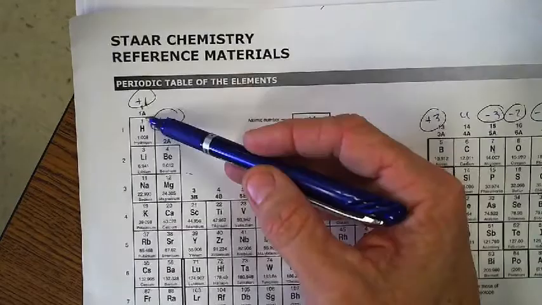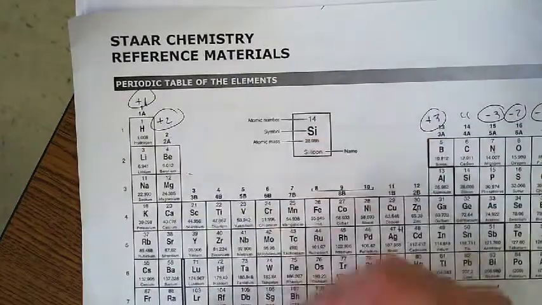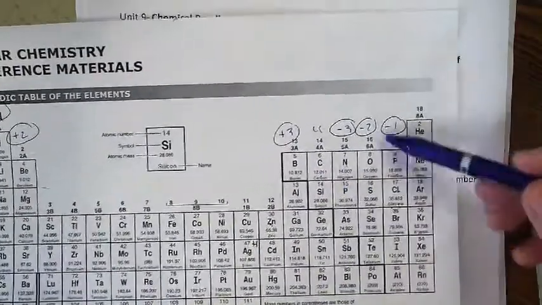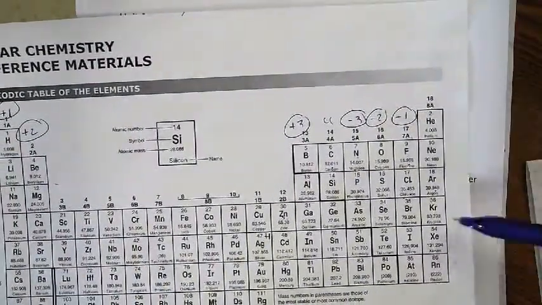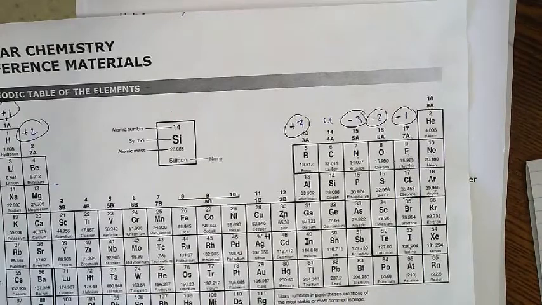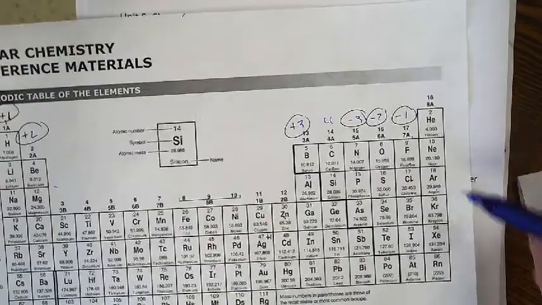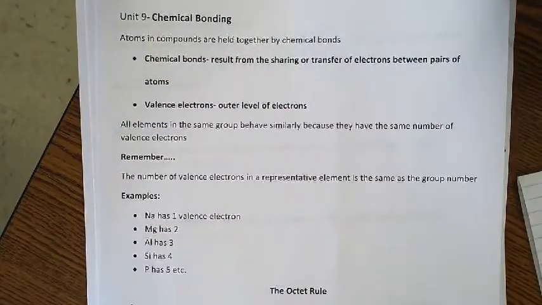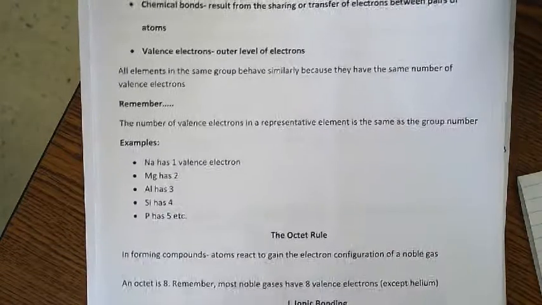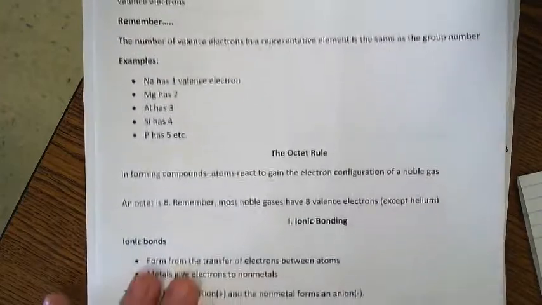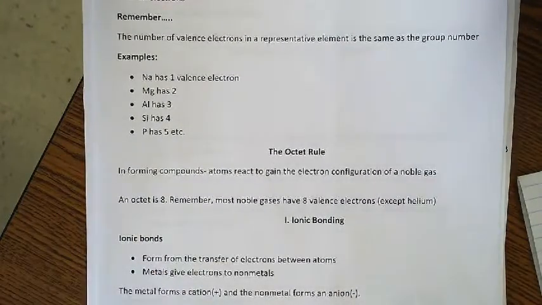Things in column 1A have 1 valence electron. Column 2 has 2, 3 has 3, and then 7, 8. Remember, all the elements would love to have 8 in their outer shell, which is why they combine with each other. The noble gases don't really combine with anything because they already have 8. And so that's how we can determine valence electrons based on where they are on the table. So again, that's what this is pointing out here. They're all trying to follow the octet rule, which is that they all like to have a noble gas configuration. But remember, noble gases are in column 8.